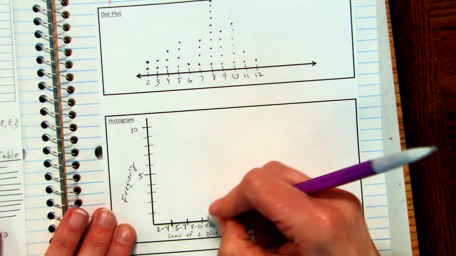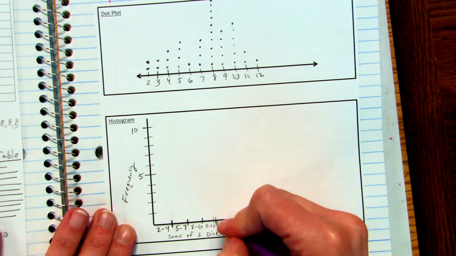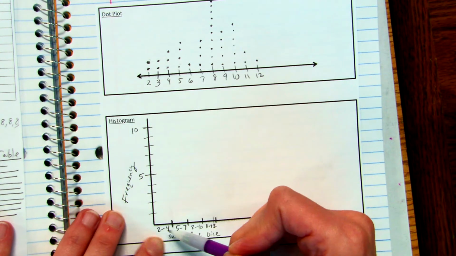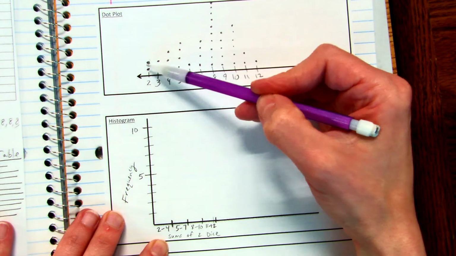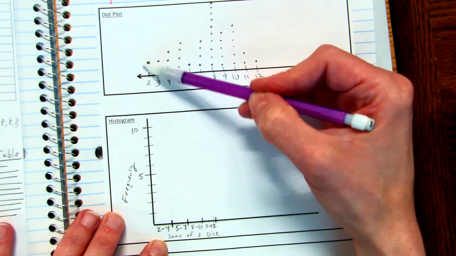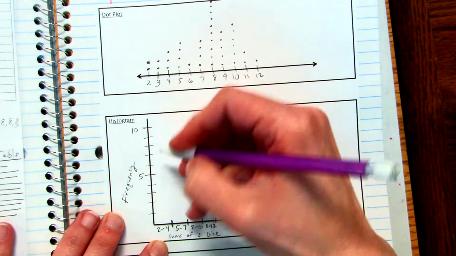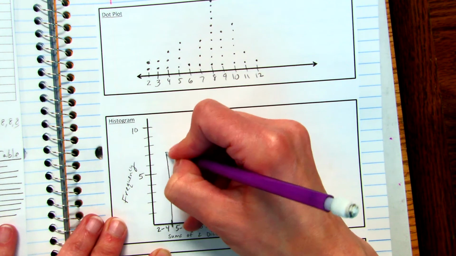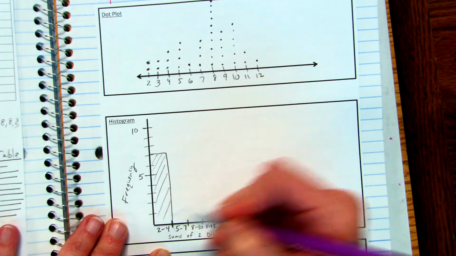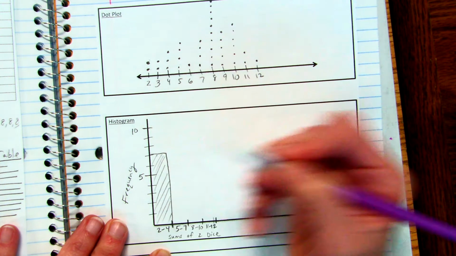Okay? And it looks like I didn't quite space that one out very well, so I'm going to move that over. All right, so if I'm going to do a category for a sum of 2 to a sum of 4, I have to add these up. So I had 2 2s, 2 3s, and 3 4s. So that adds up to 7 total. So my bar is going to go up to 7. And you can color that in if you want to. It's sort of a personal preference thing.